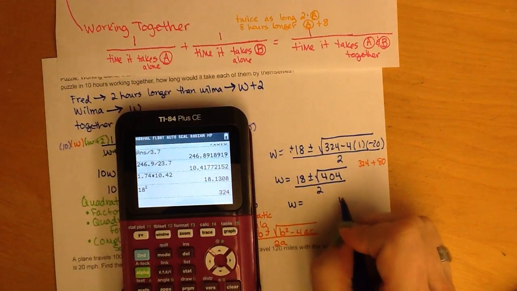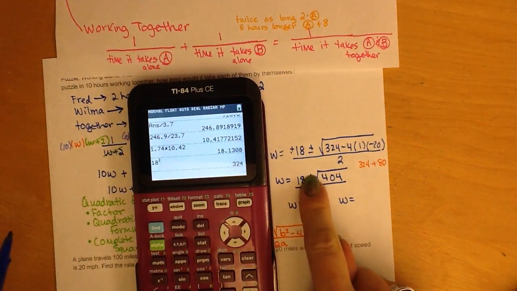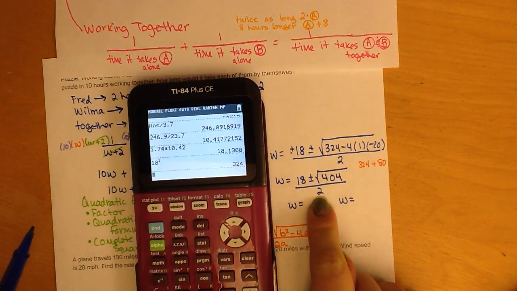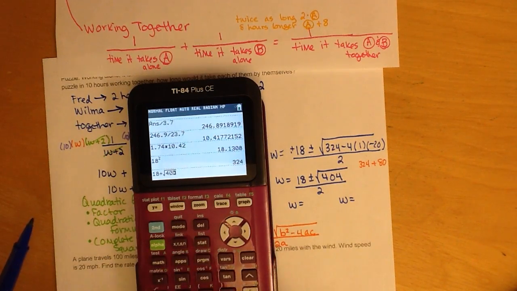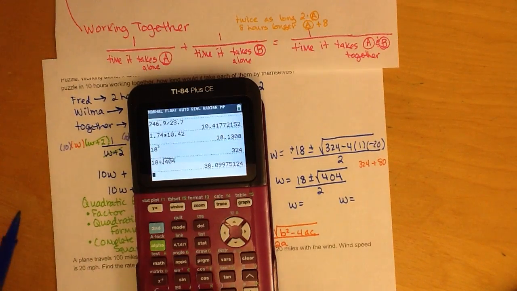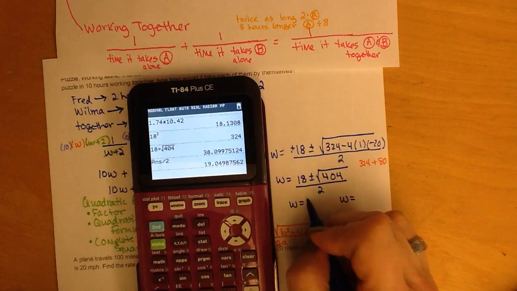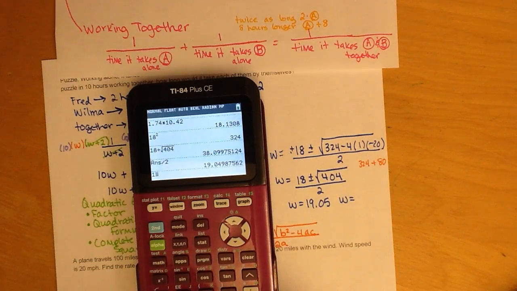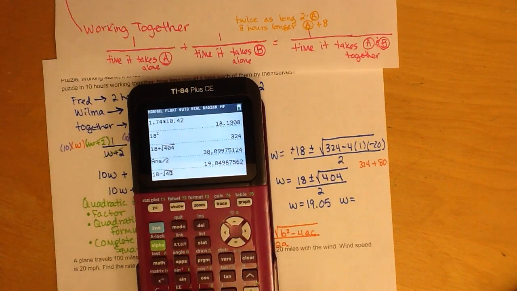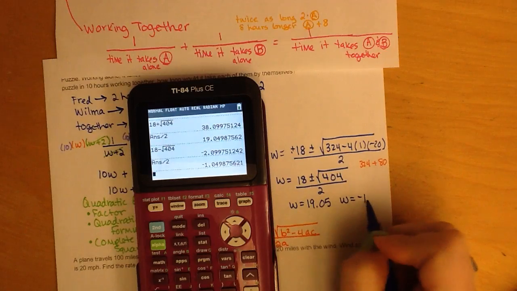So we're going to do two problems in our calculator. One, we're going to do 18 plus square root of 404 and then divide by 2. So 18 plus square root of 404. Go ahead and hit enter and then divide by 2. So we get 19.05. And then we're going to do 18 minus square root of 404. Divide by 2. We get negative 1.05.